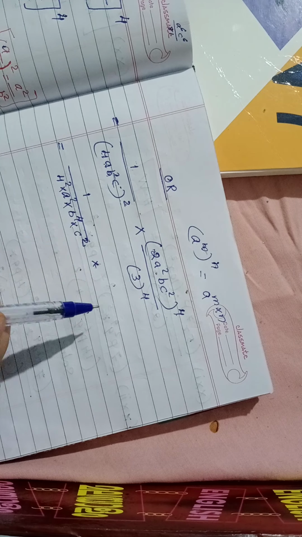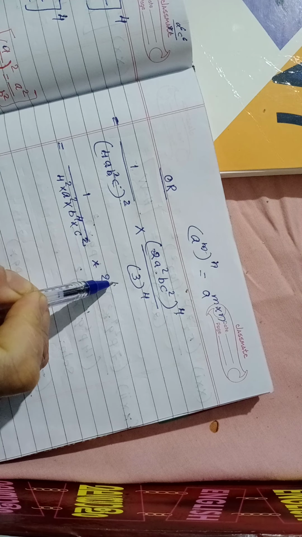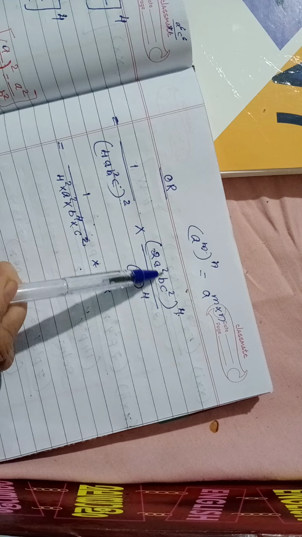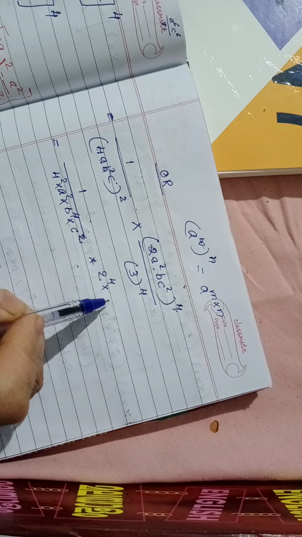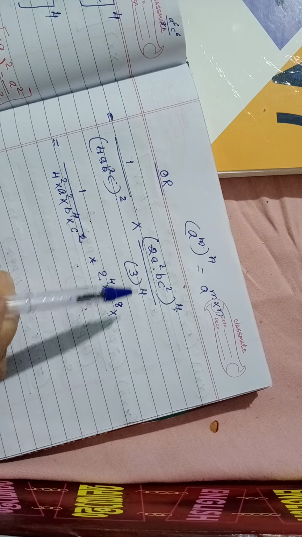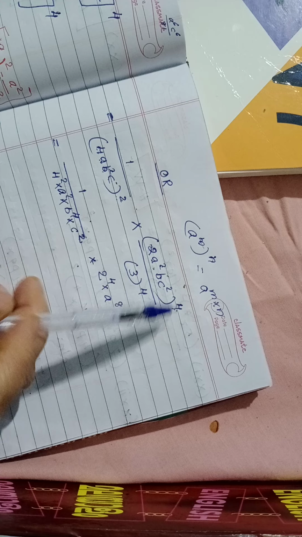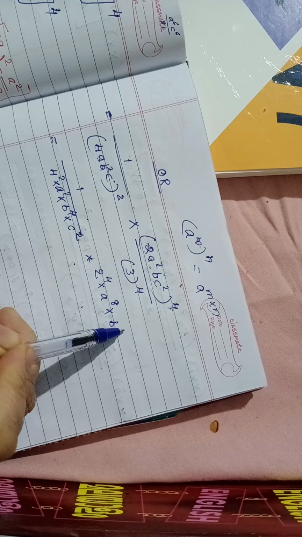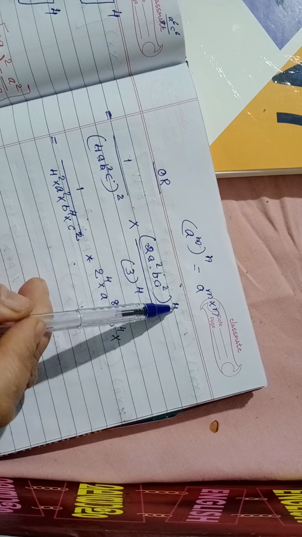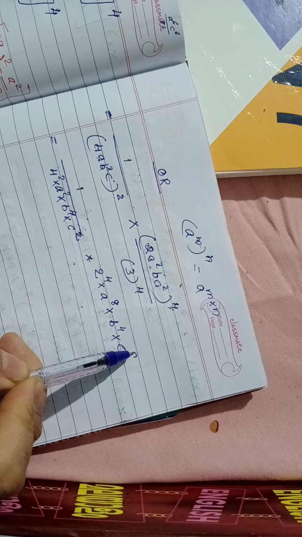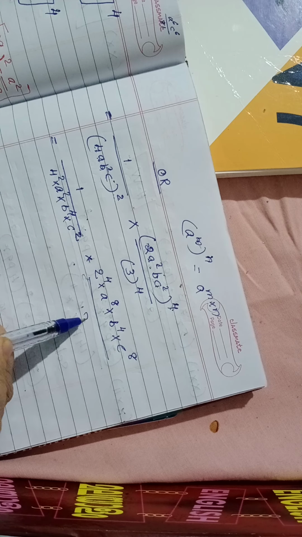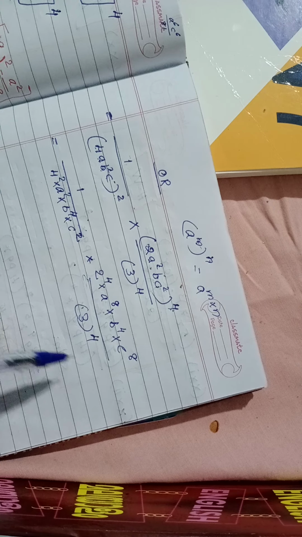So first, 2 raised to 4. 2 raised to 4 into a square all raised to 4 means 2 into 4, 8. A raised to 8 into, here b raised to 1 into 4, 4. So b raised to 4 into c square all raised to 2 into 4, 8. C raised to 8, all by 3 raised to 4, same. No change.